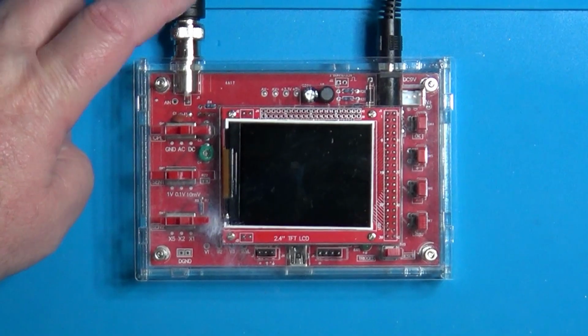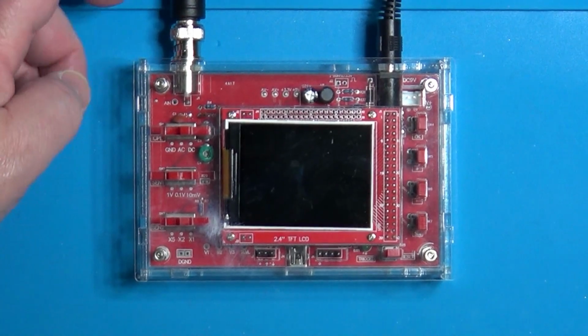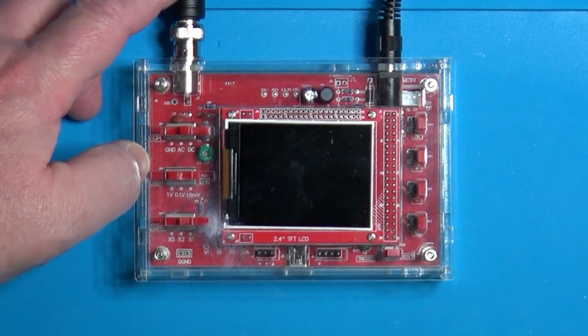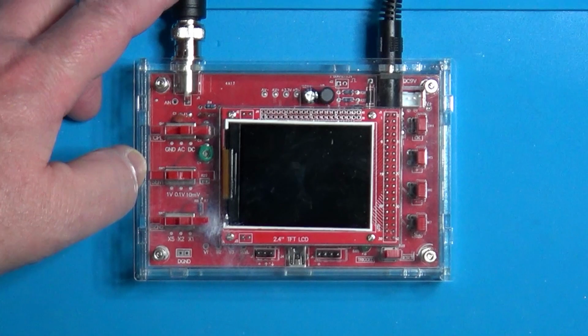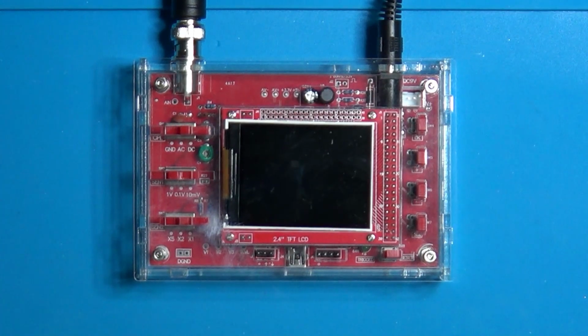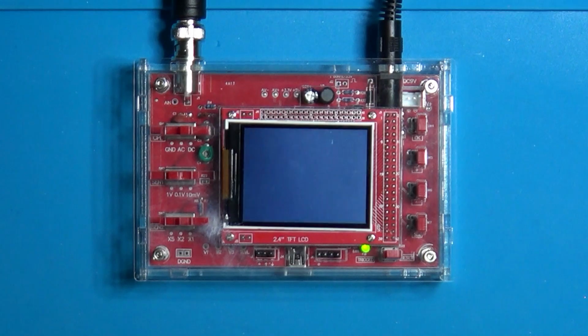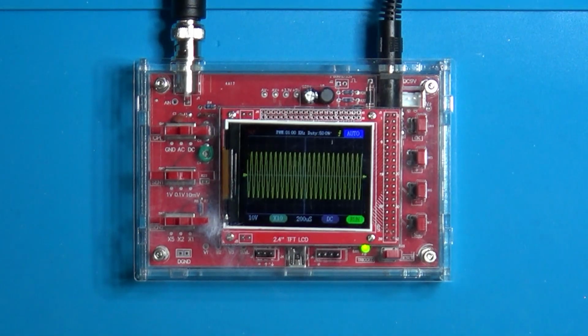I attached to the oscilloscope a 9 volts power supply, the same type that can be used to power an Arduino Uno. I also attached to the input socket the cable that comes with the oscilloscope, and connected the other end of the cable to the function generator. Let's now turn on the power. And here is the wave produced by the generator.